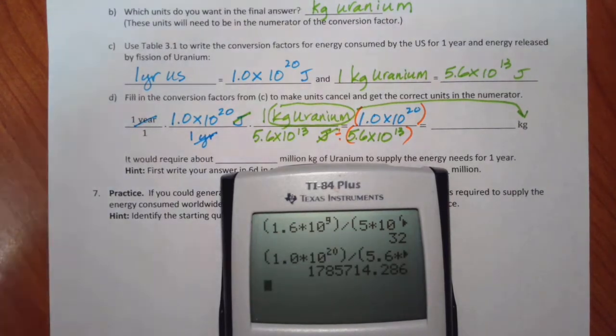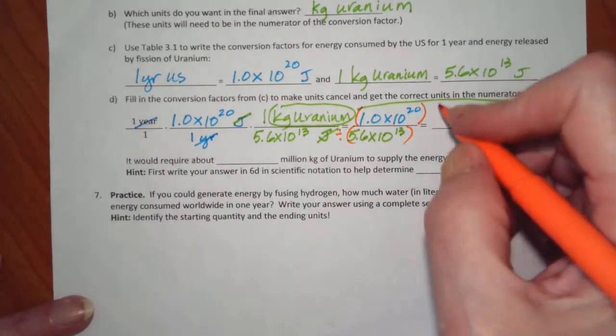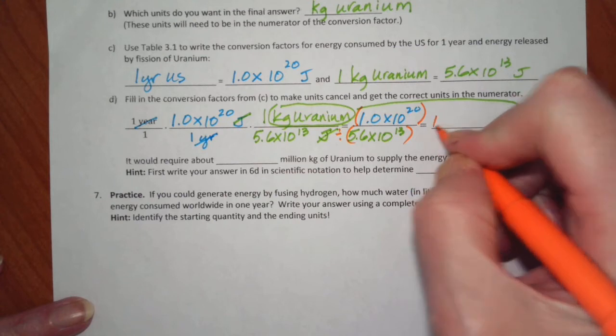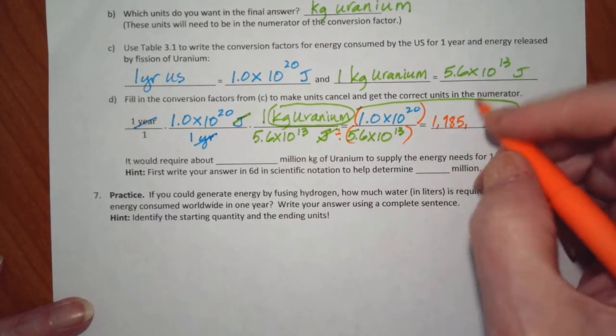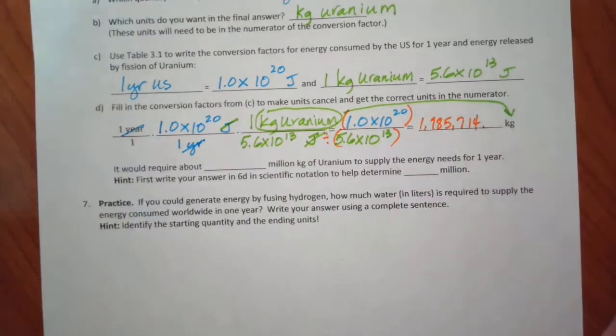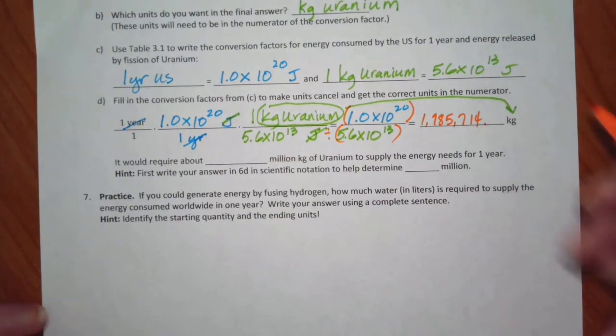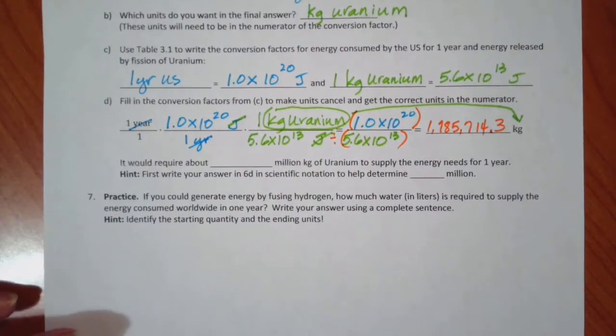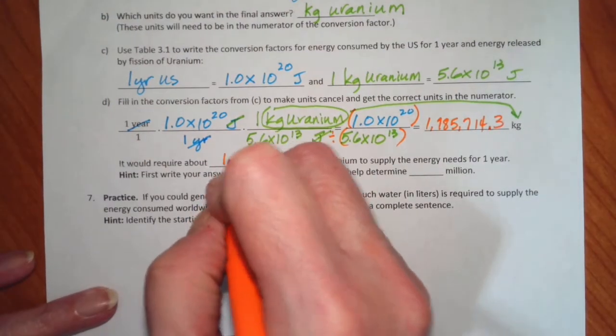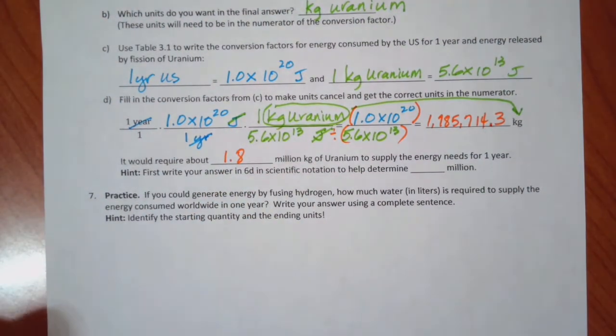And let's see, what do I get? Okay, well, my exact answer is 1,785,714, let's call it 0.3 kilograms. Okay. If I want to estimate this, I would call this 1.8 million kilograms. All right.